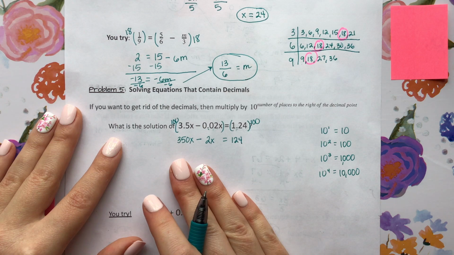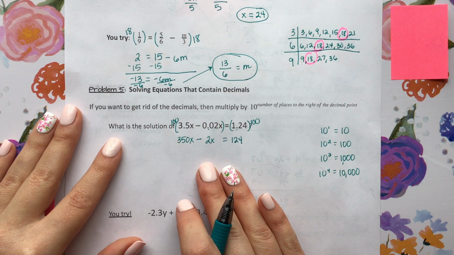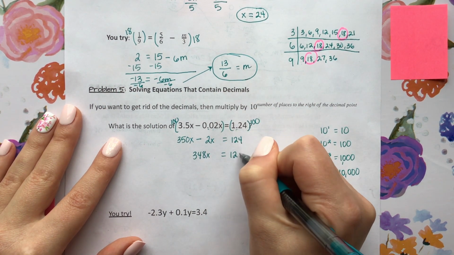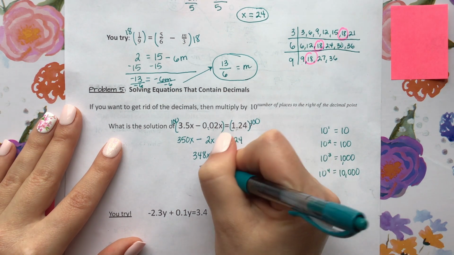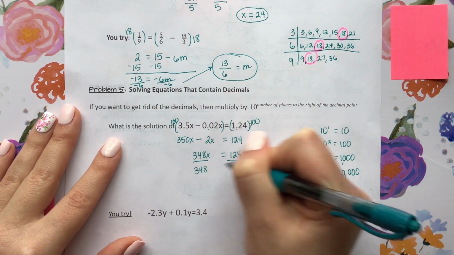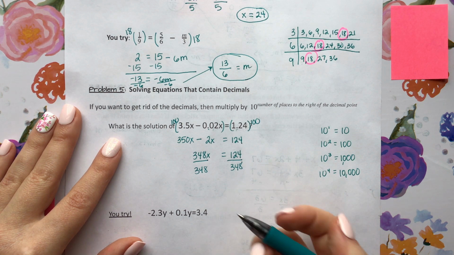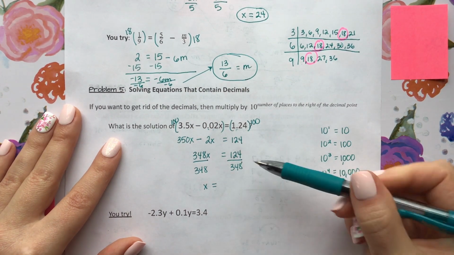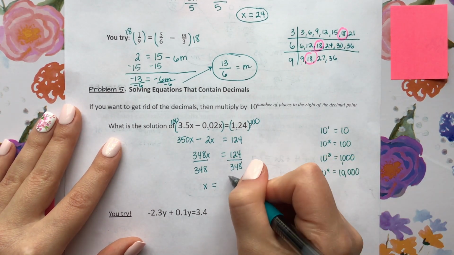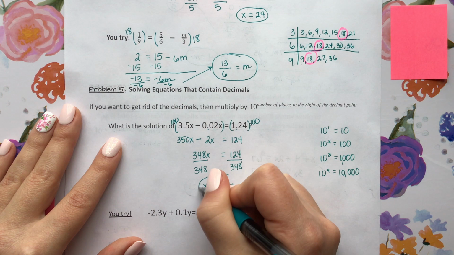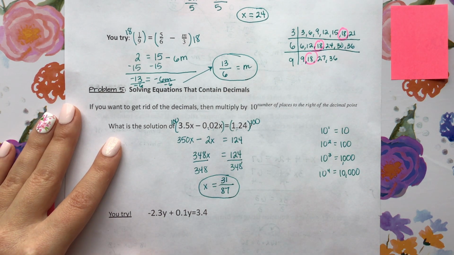Alrighty. Now I'm able to combine like terms, so 350x minus 2x is 348x. And then I'm going to divide by 348 on both sides. This is not going to reduce perfectly either. That's okay. They both, I believe, have a multiple of 4 in them. It might take you a second to figure that out, but I'm going to reduce both of them by a factor of 4, and that's going to get me 31/87. And that's as simple as that can go, so I'm going to leave it just like that.